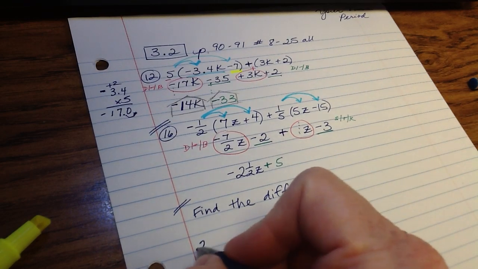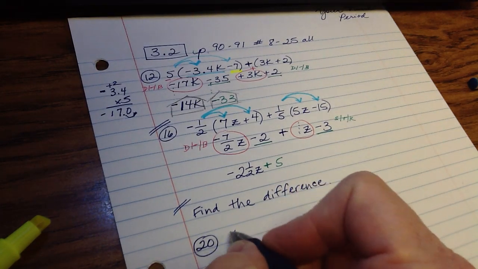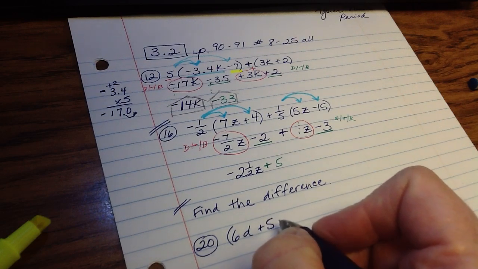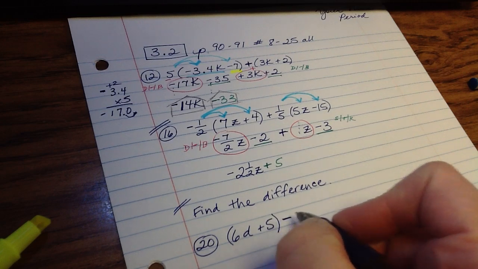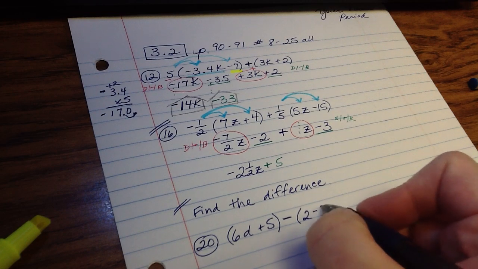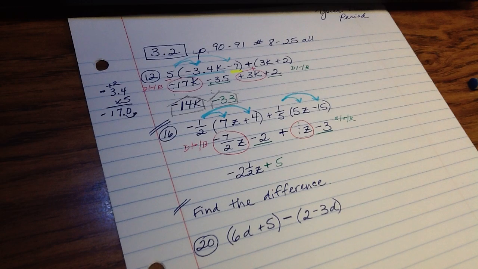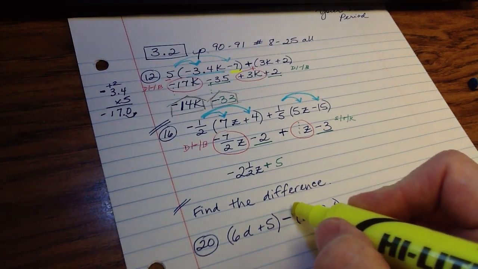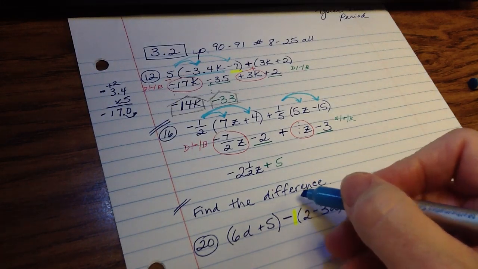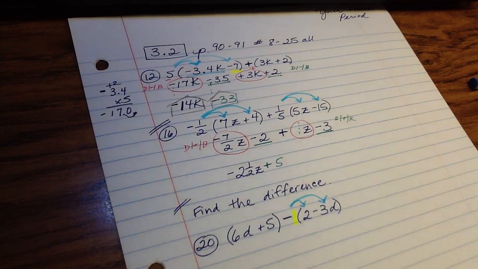So number 20 is the quantity of 6D plus 5 minus the quantity of 2 minus 3D. Okay, so I'm just going to draw in a -1 so I don't get confused. This minus sign is really multiplying and distributing a -1. So if I were going to distribute a -1, everything in the term behind this, the sign is going to do what?